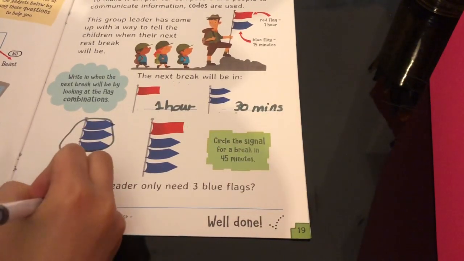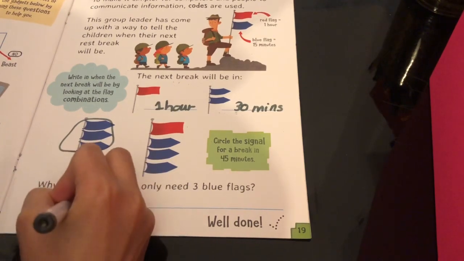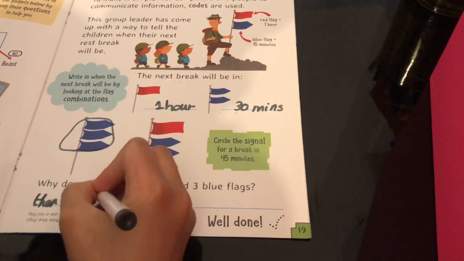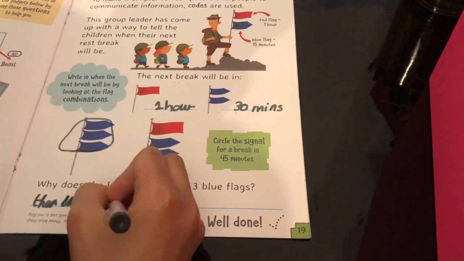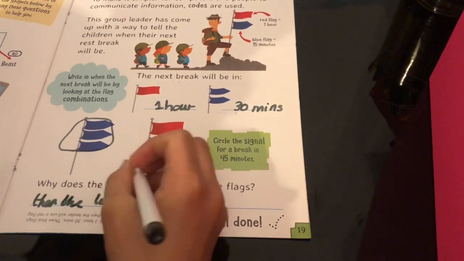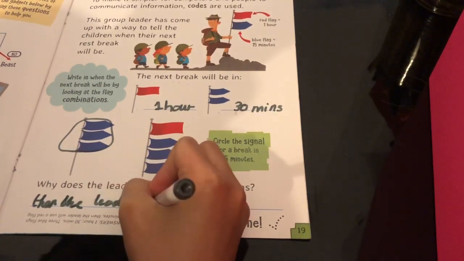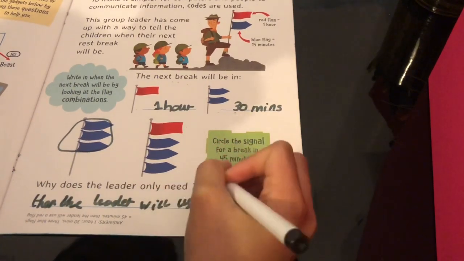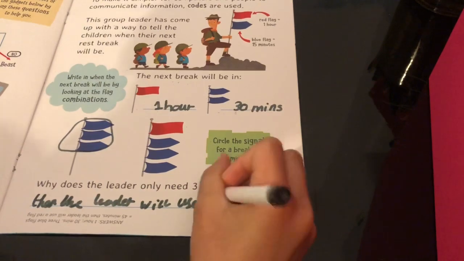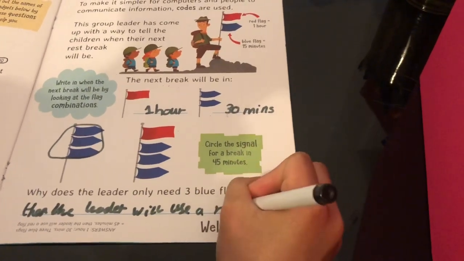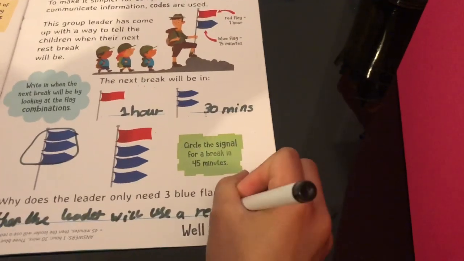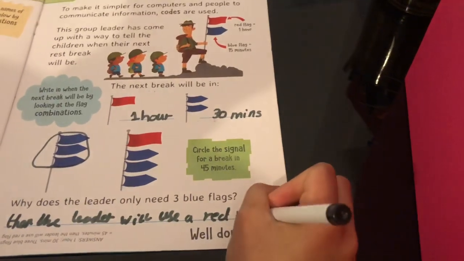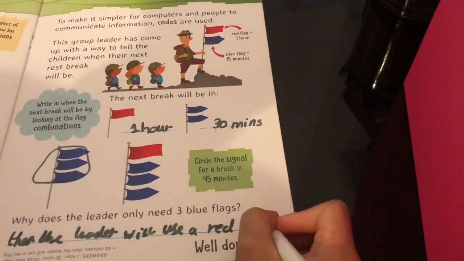Then the leader will use a red flag. Oops.